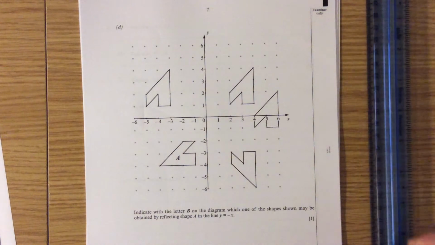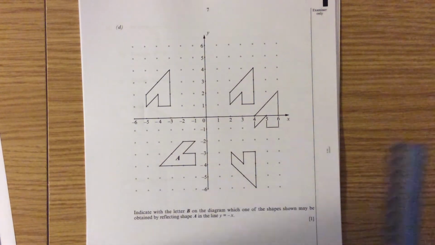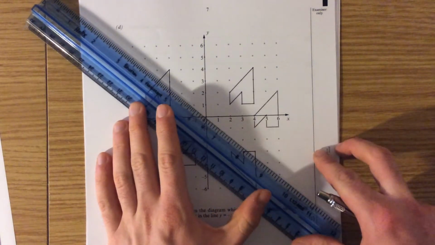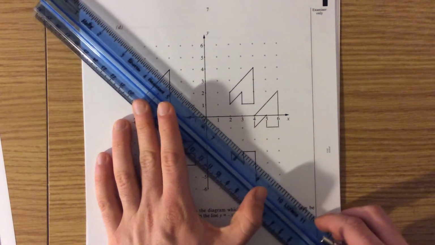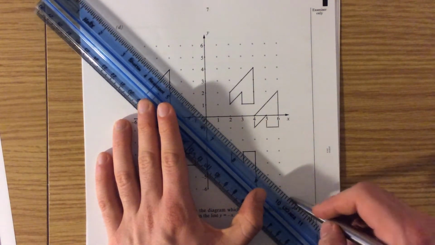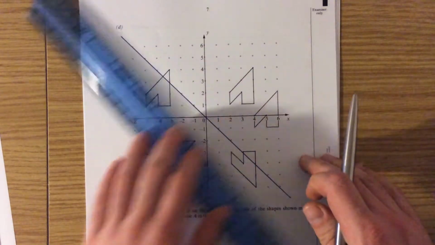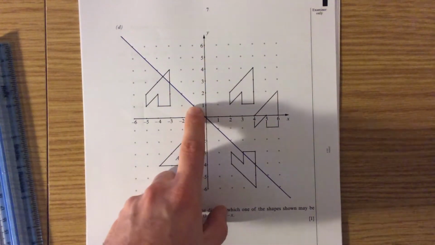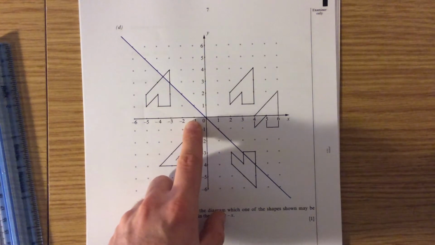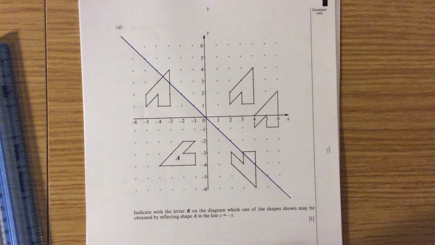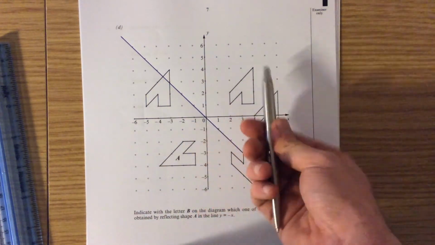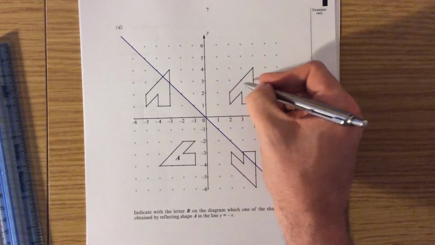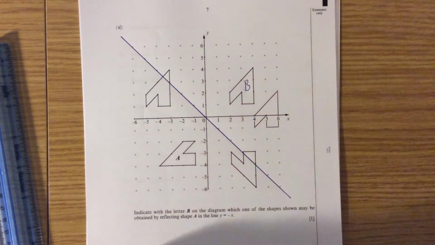Indicate with the letter B on the diagram which one of the shapes shown may be obtained by reflecting shape A in the line y equals minus x. The line y equals minus x goes through here, because for every x value, the corresponding y is the minus version of it. If I was to fold the page and see where the reflection happened, I would see that this shape is where the reflection is.